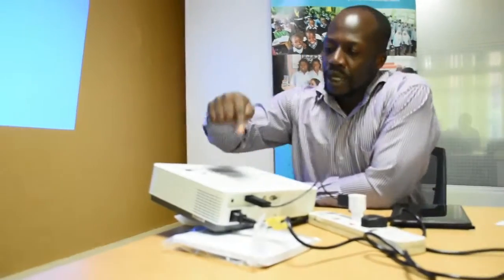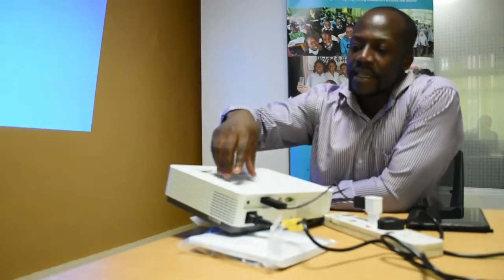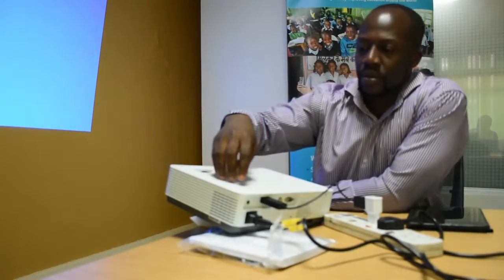Then you come to your projector. There's a part written input. Input A is when you are using the laptop, so that you're able to connect this wire on your projector and on the laptop. But in our case, we are not using the laptop because we are using the dongle. So for the dongle to operate, we need to put our projector on input B.